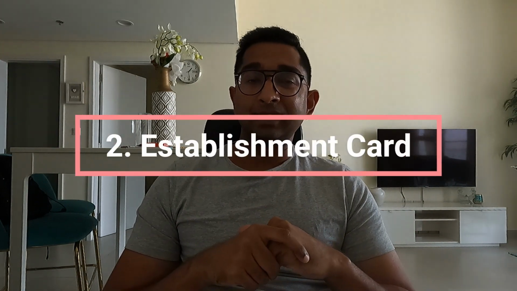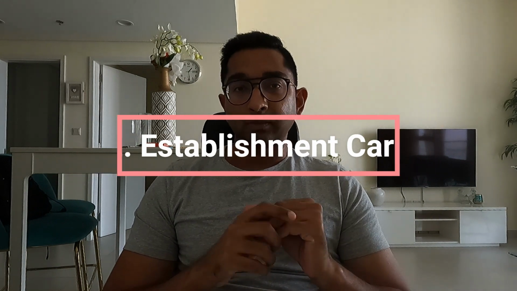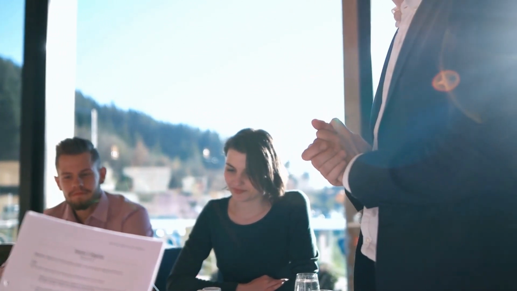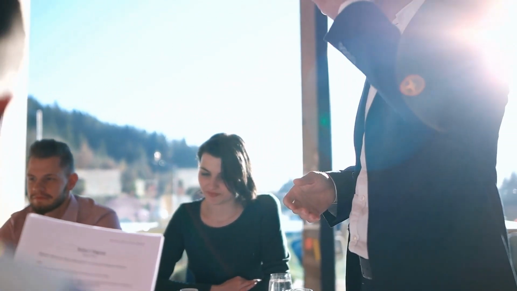The second most important document that you should keep in mind is the establishment card. Now, the establishment card is definitely a document for which no equivalent exists anywhere else. This is because the establishment card is connected to the number of visas in your company, and it gives you the right to sponsor either yourself or other people as employees to work for your company.